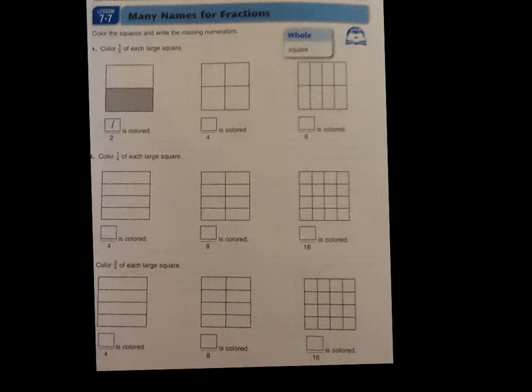So for number 1, you're going to color 1/2 of each large square and then write the numerator on top for the amount of squares colored, or the amount of pieces colored. In number 2, you're going to color 1/4 of each large square. And then in number 3, you're going to color 3/4 of each large square. Go ahead and do that now.